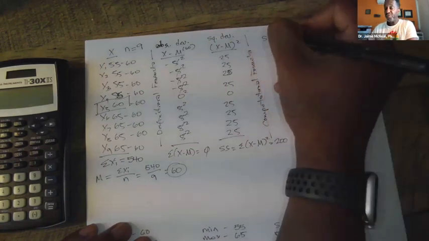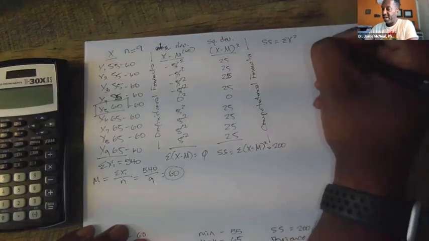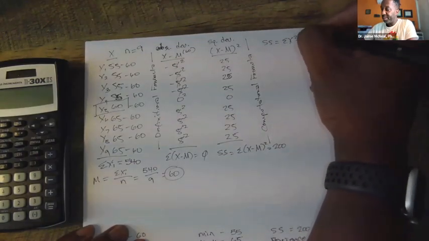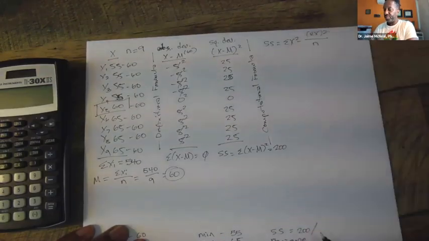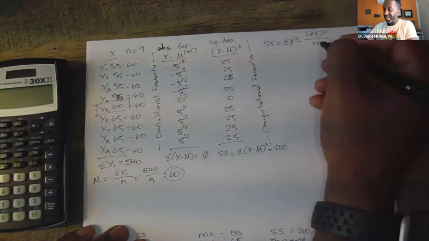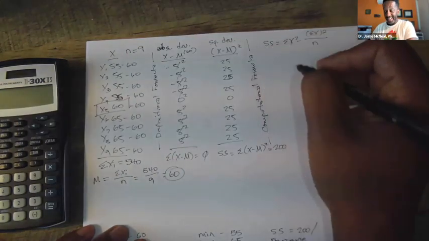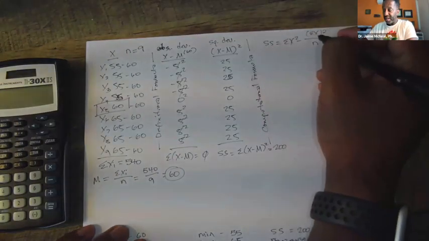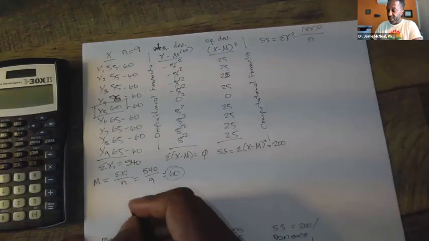The sum of squares formula is the sum of all the squared x's minus the sum of x, squared, divided by n. We know what n is, it's 9, but we don't know what the sum of all the squared x's is. We haven't done that yet. But we know what the sum of x is.